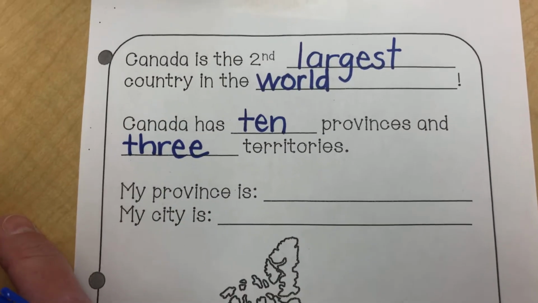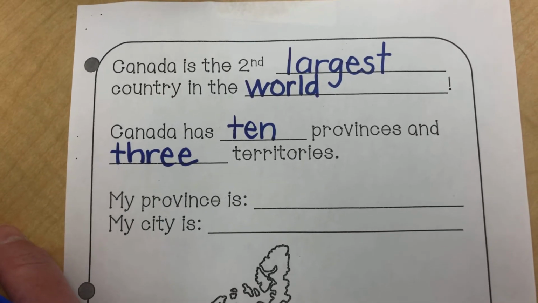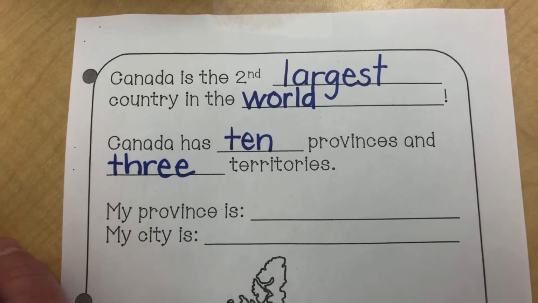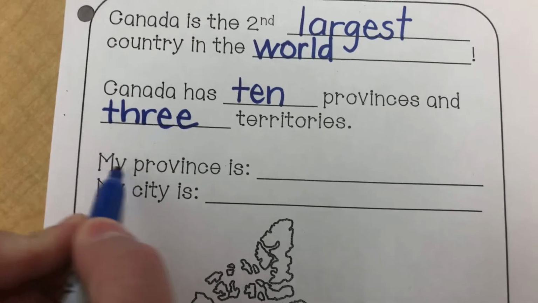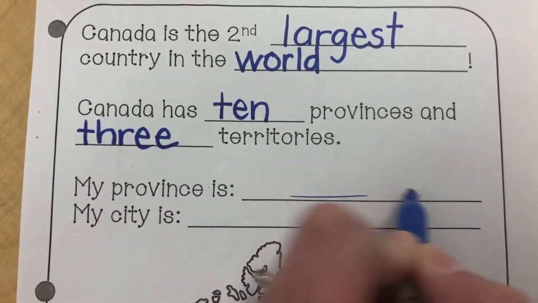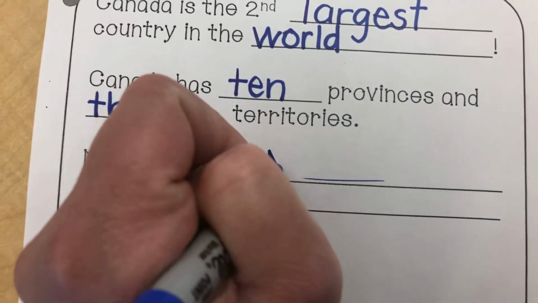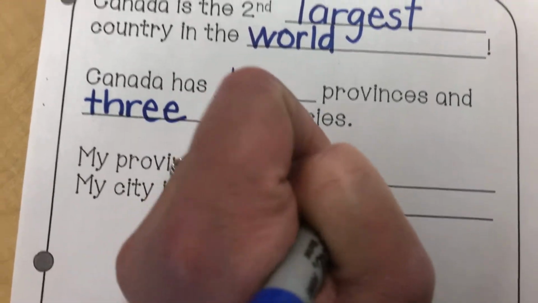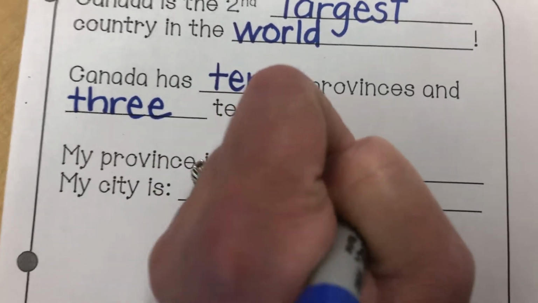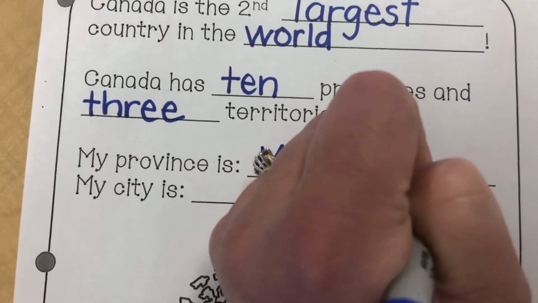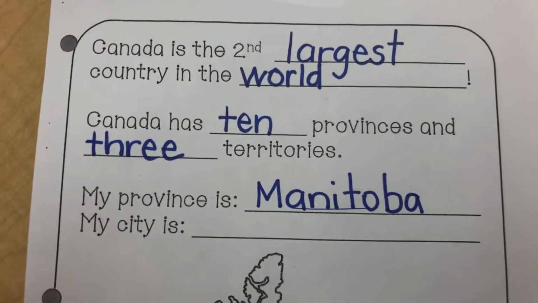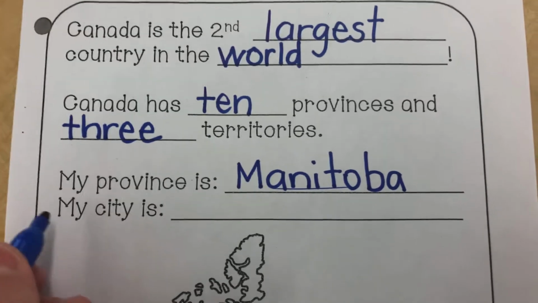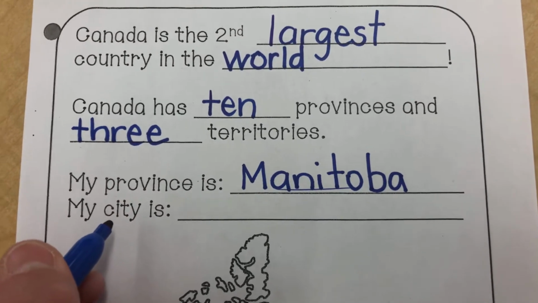Now, do you remember what our province is called? Very good. Our province is called Manitoba. So it says, my province is, and we're going to write Manitoba. Oops. M, capital M, because it's the name. A-N-I-T-O-B-A. Manitoba. Do you remember the name of our city? Very good.